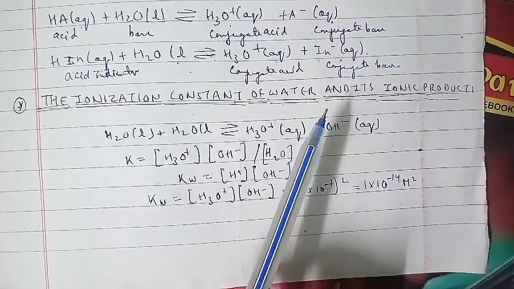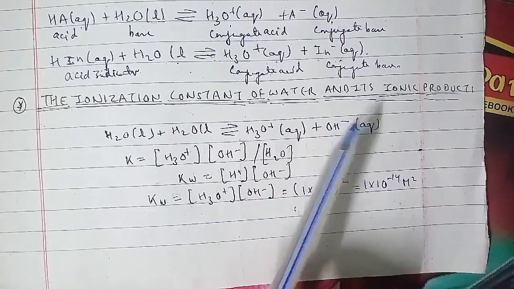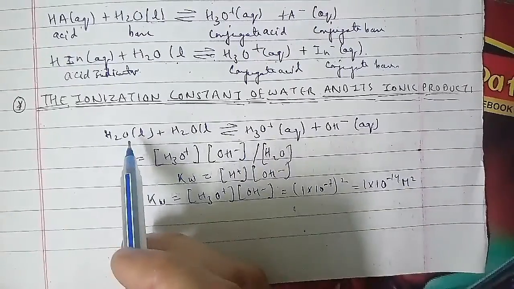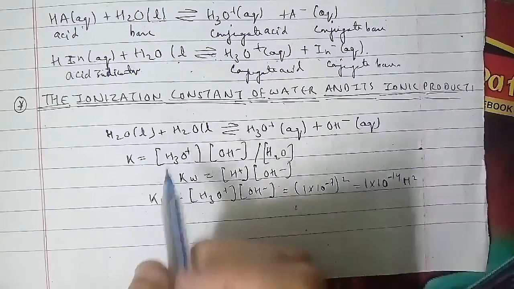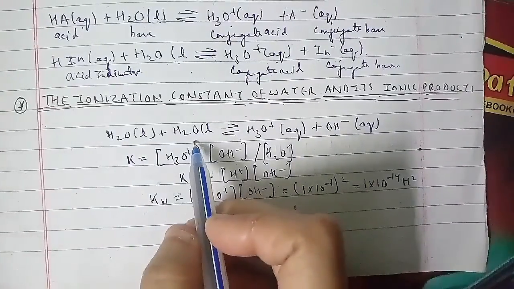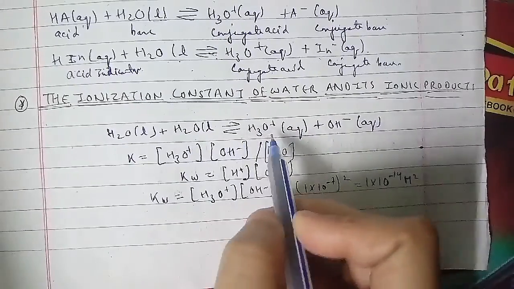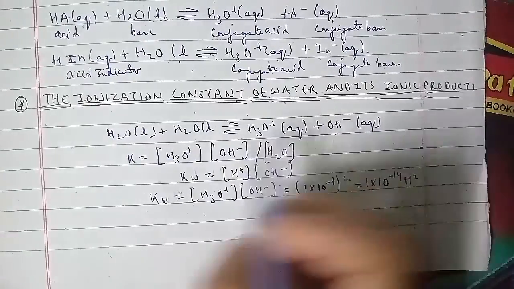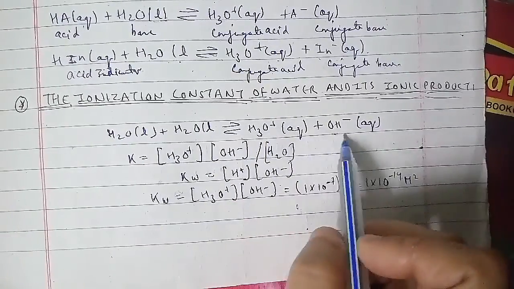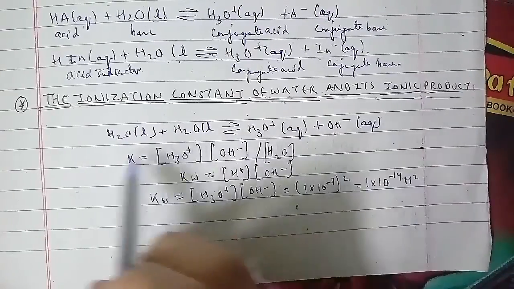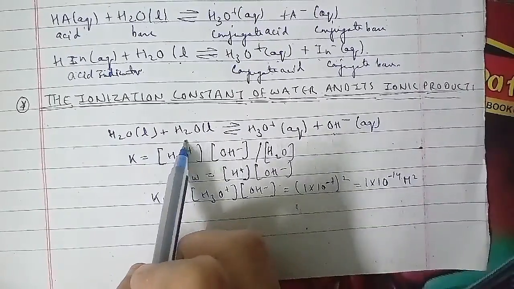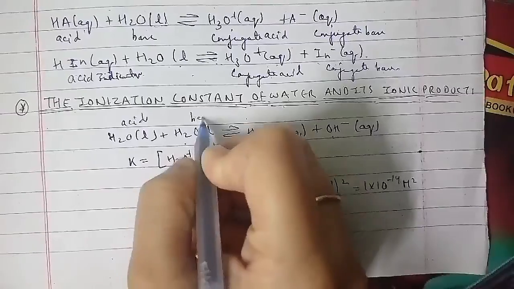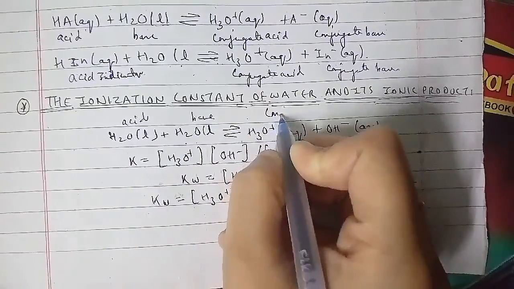The following equilibrium exists here. We have an equation: H2O liquid plus H2O liquid gives H3O plus aqueous plus OH minus aqueous. This is the vice versa, the reverse reaction: H3O plus aqueous plus OH minus aqueous gives H2O liquid and H2O liquid as well. In regard of that, this is acid, this is base, this is your conjugate acid, and this is your conjugate base.